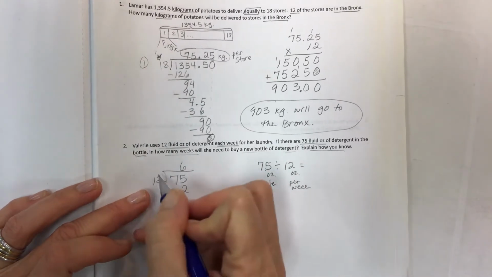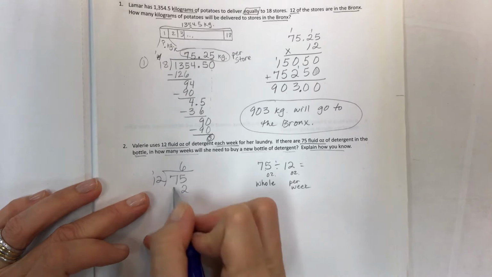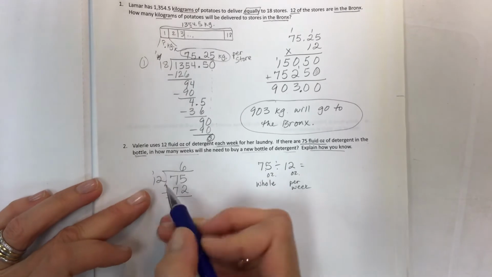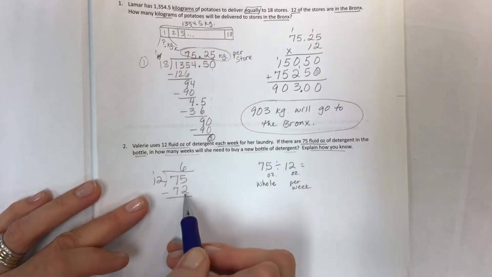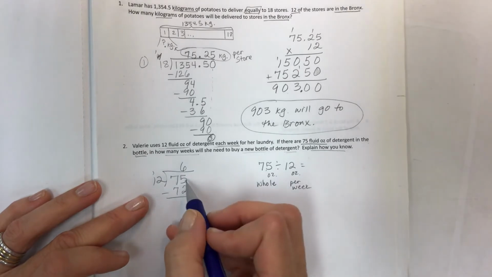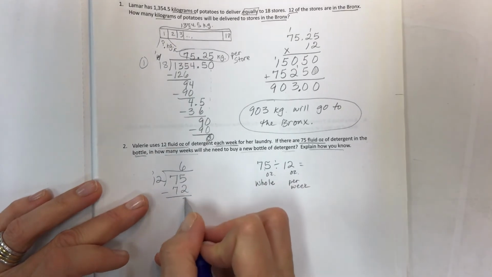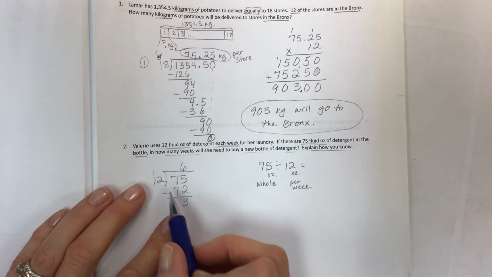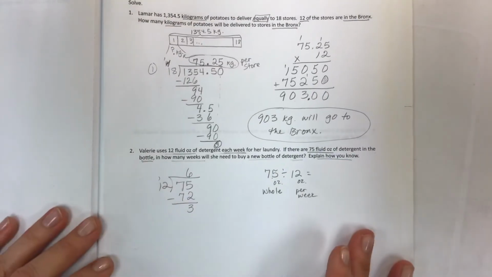6 times 2 is 12. 6 times 1 is 6 plus 1 is 7. Got really close. And if you know your 12s, then you would know 72 is the answer right away. Find the difference. 5 minus 2 is 3. And then do a quick compare. That's less. So what do we do now?